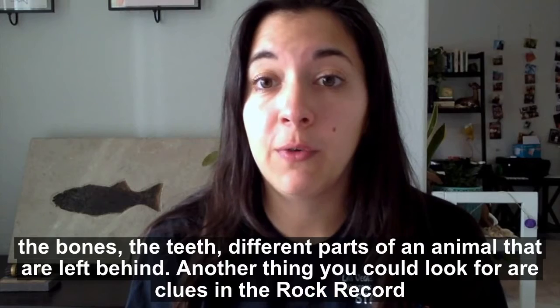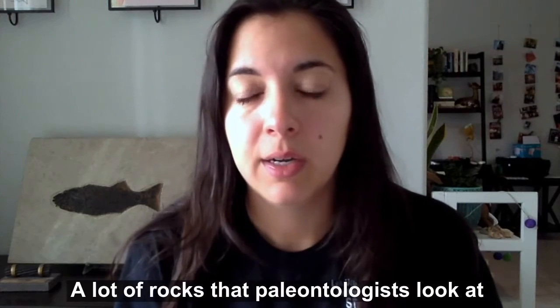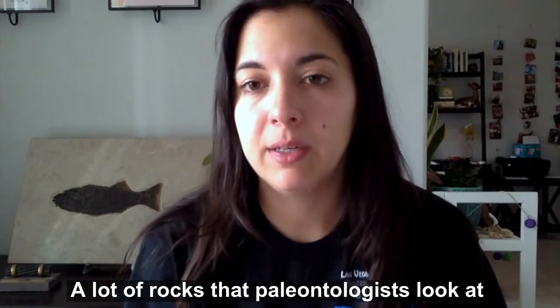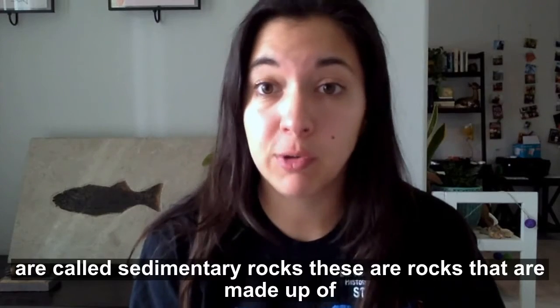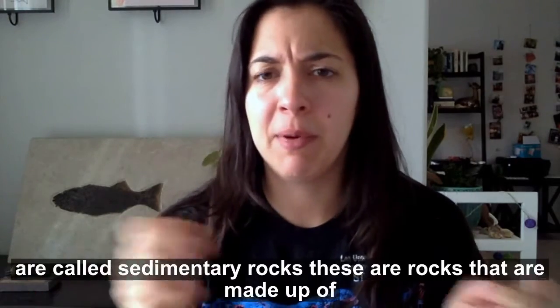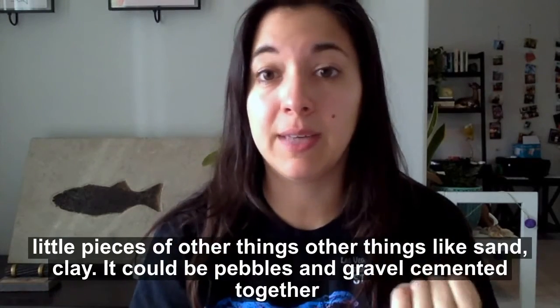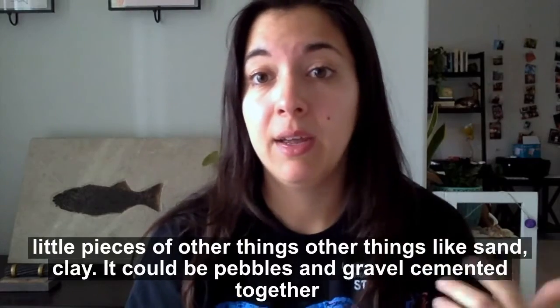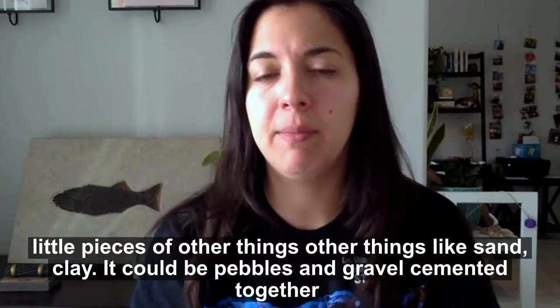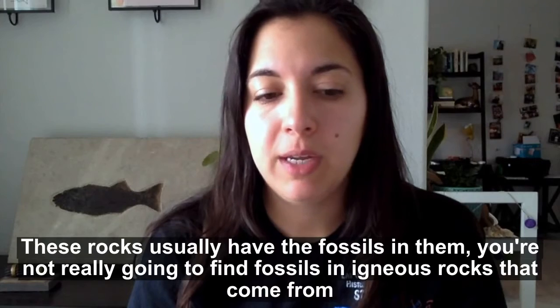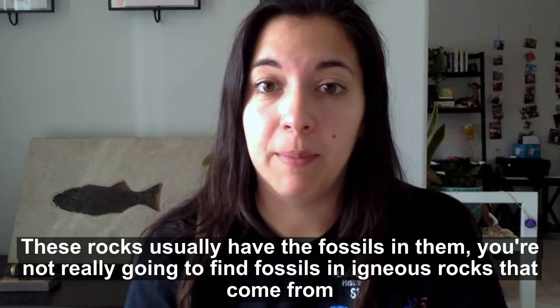Another thing that you could look for are clues in the rock record. So a lot of rocks that paleontologists look at are called sedimentary rocks. These are rocks that are made up of little pieces of other things like sand, clay, it could be pebbles and gravel cemented together. And so these rocks usually have the fossils in them.